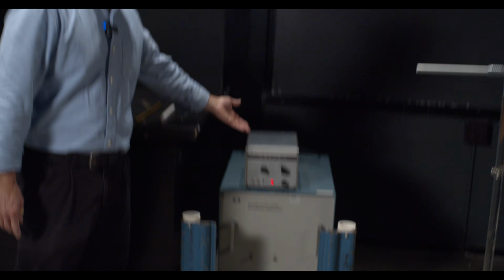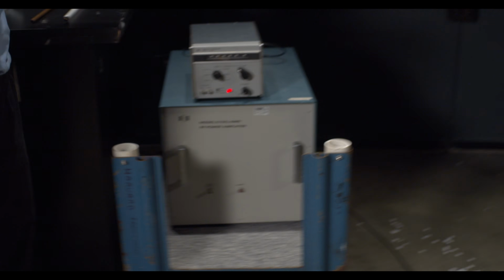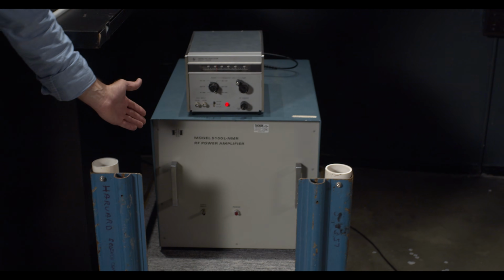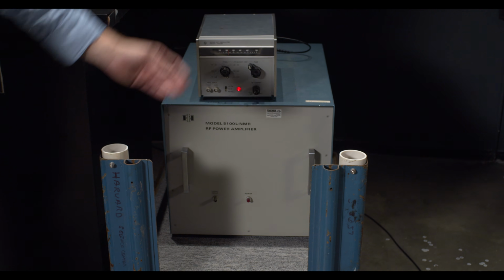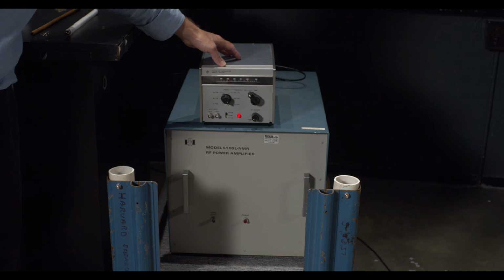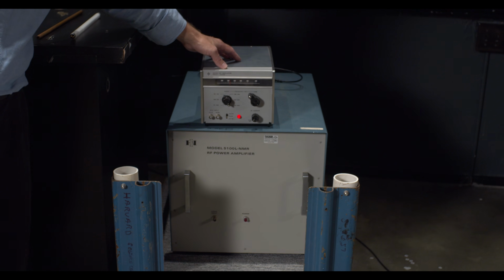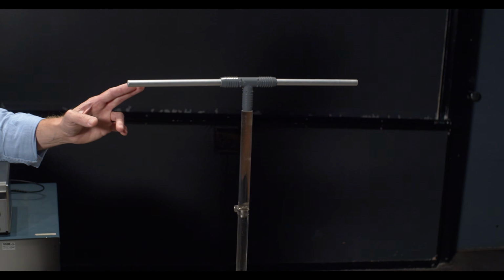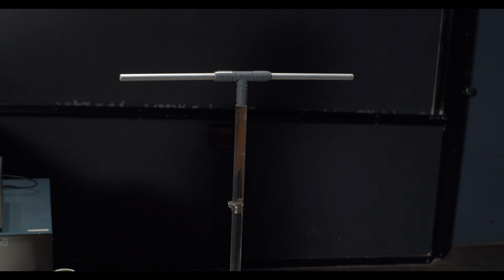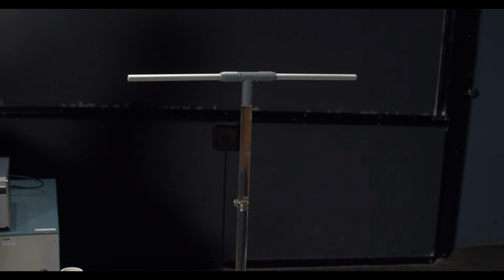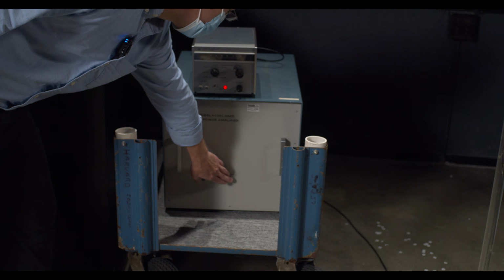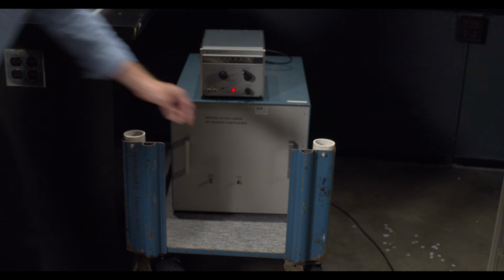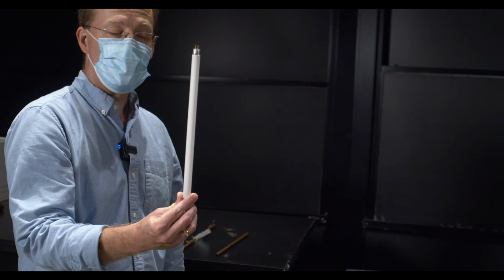Here I have a 300 megahertz oscillator and a 100 watt radio frequency amplifier that's going to be amplifying the output of our 300 megahertz oscillator and sending it to this dipole antenna to transmit radio waves. Let's turn it on and see what effect it has on this 8 watt, 1 foot fluorescent light bulb.